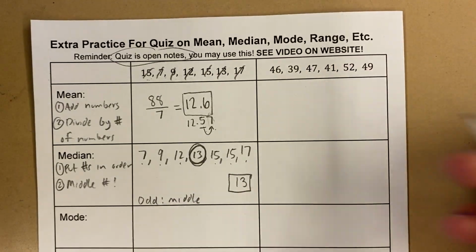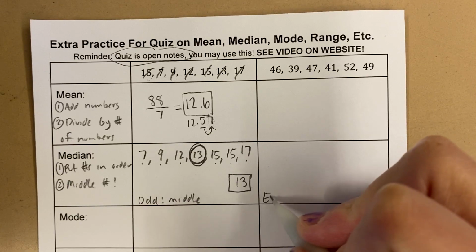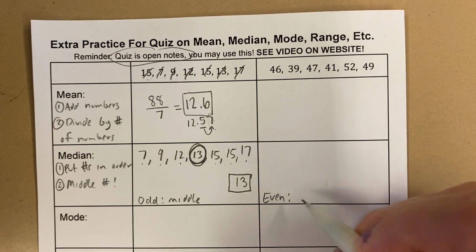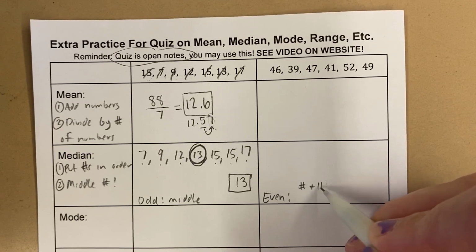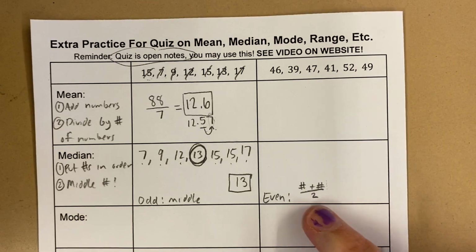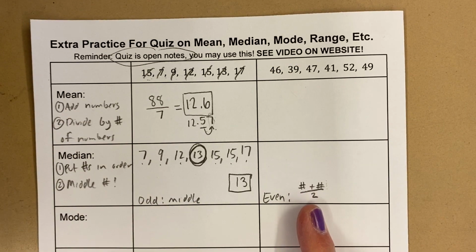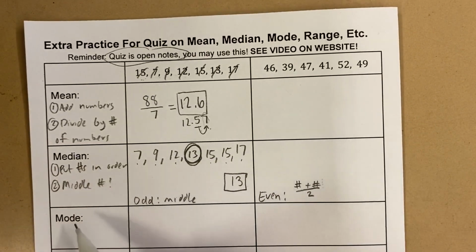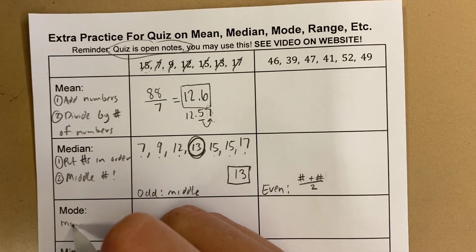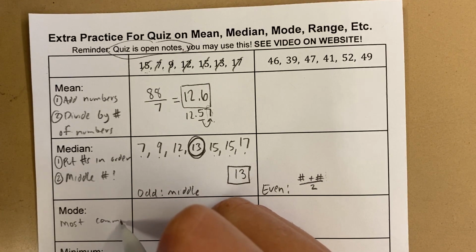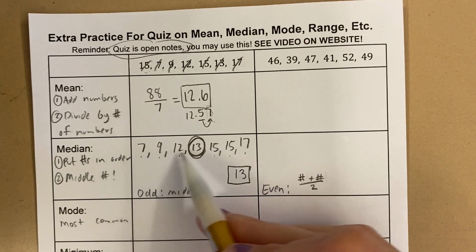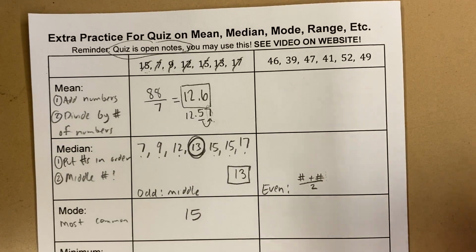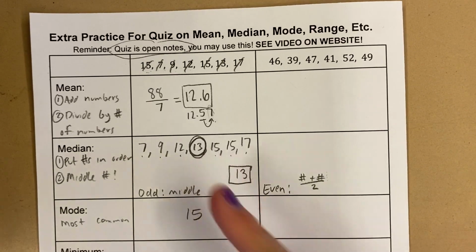Now over here, I'll tell you there's only 6 numbers. So that's an even number. So what you do is the median is going to end up being in between 2 numbers. And you'll take those 2 numbers and you'll add them and divide by 2. What you're doing is finding the mean of those middle numbers, and that's going to get you the median over here. Okay, now mode is the most common number. So in this case, I noticed that all the numbers appear once, but 15 appears twice, so the mode is 15. Sometimes there's no mode, sometimes there's more than one mode. In this case, there's just the one mode.